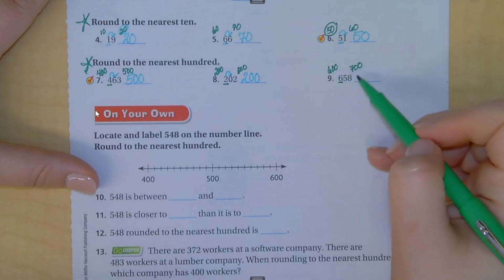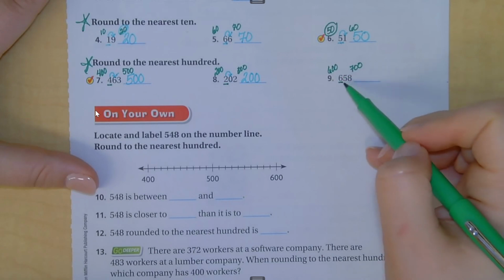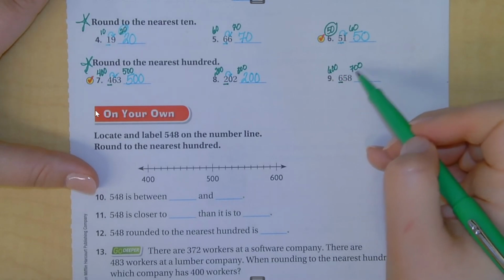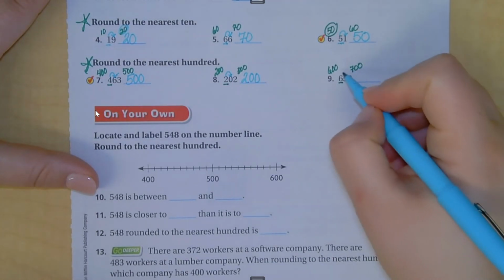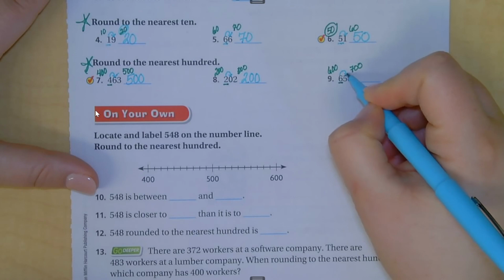Now, if I'm good with number lines, I would know that this number is going to probably be closer to that one because it's past halfway. I know halfway is 50. 650 is halfway. Let's do the place value method to be sure. I'm going to look to my neighbor to the right. Boom.